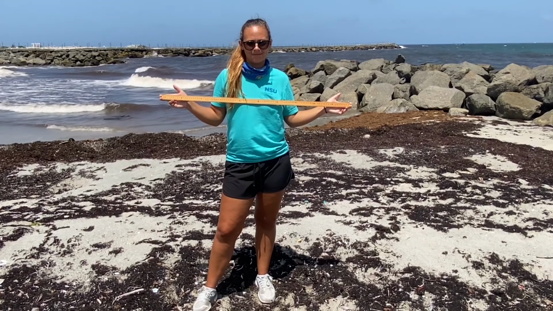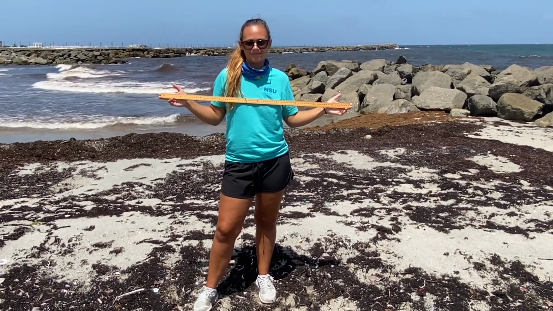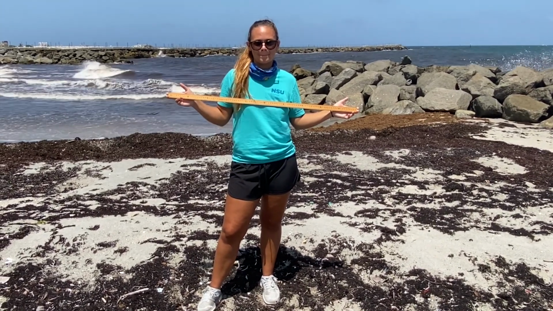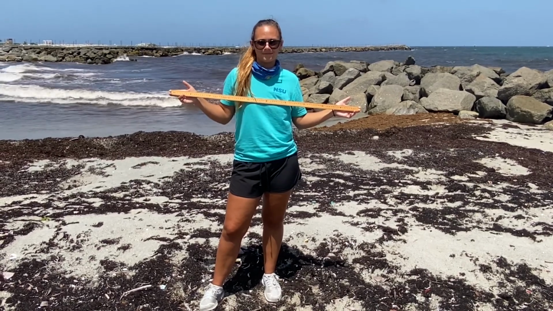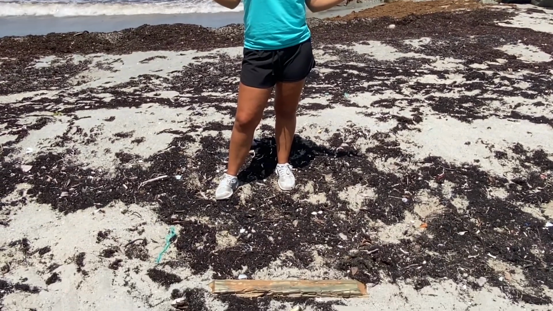You can use anything to measure a distance, whether it is a tape measure, a meter stick, or an arbitrary piece of material, like a broken piece of wood that you can measure.